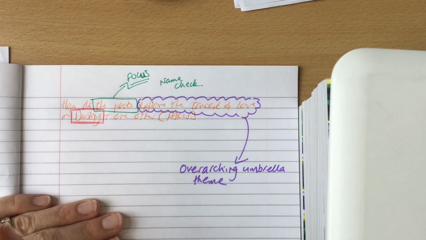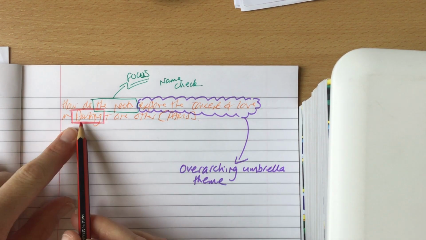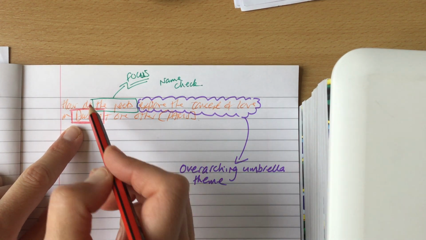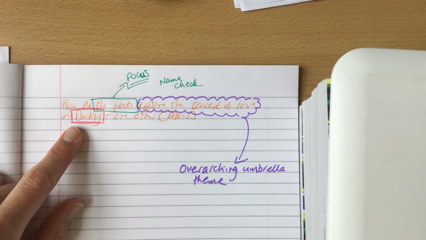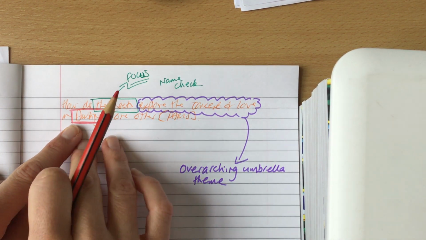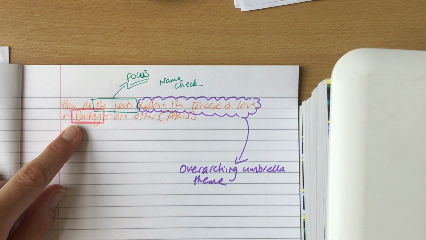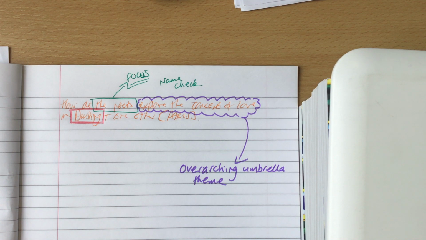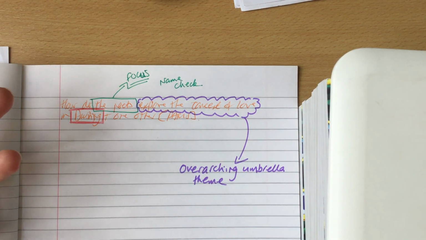Okay? What the exam board will do is any named poem, and a named poem is simply a poem that is named in the question, including the title, you will get a copy of in the paper. The other poem, however, you have to choose. So you need to know it. And you will do. There aren't going to be any nasty surprises.